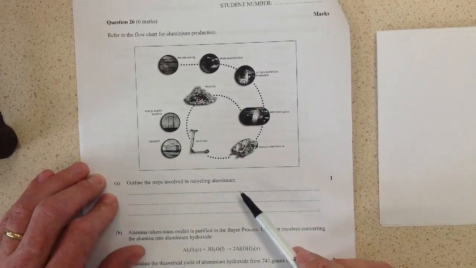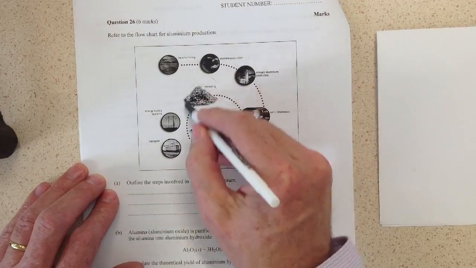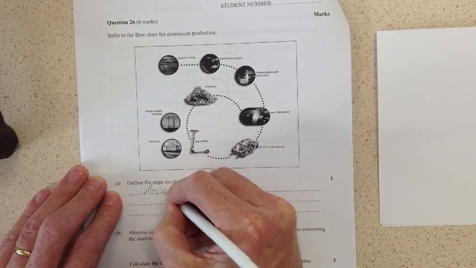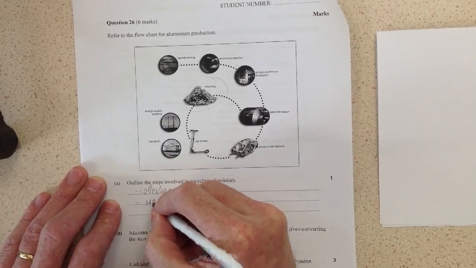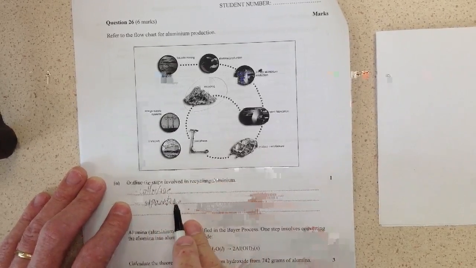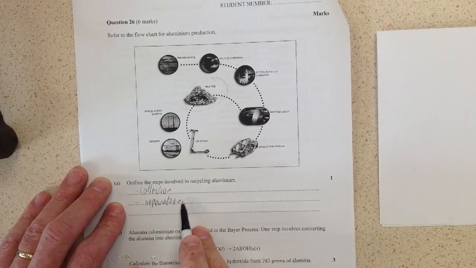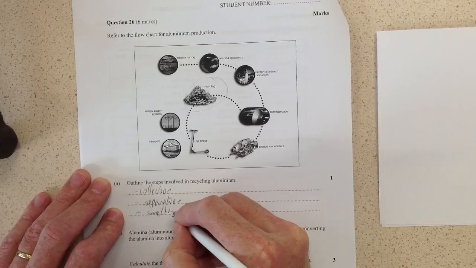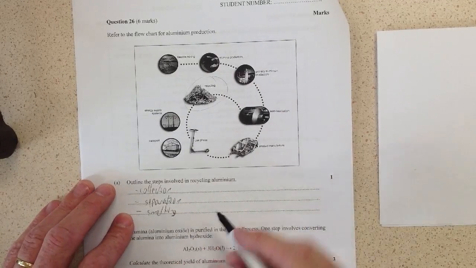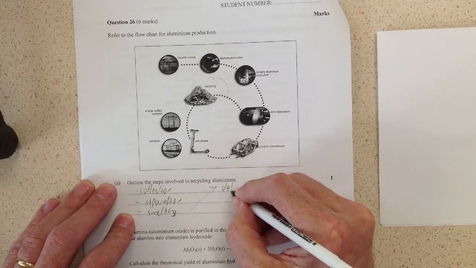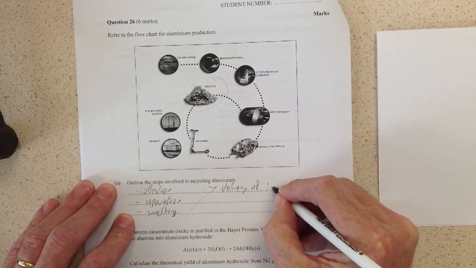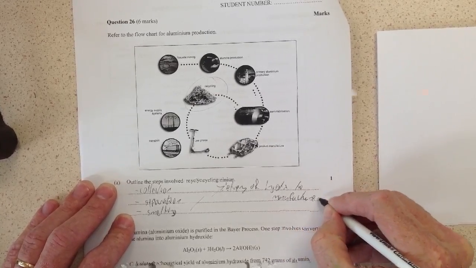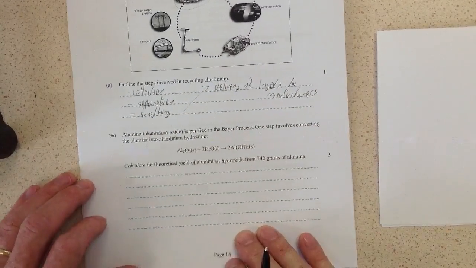Okay, outlining the steps involved in recycling aluminium. So we're looking at effectively this step here. It is very straightforward. We have collection, we have separation, so that's removing all of the bits of paper, all of the foodstuffs, etc. that's caught inside. We have smelting, which is effectively melting it until you're forming new ingots, and then we have delivery of ingots to manufacturers. My scribbly writing.